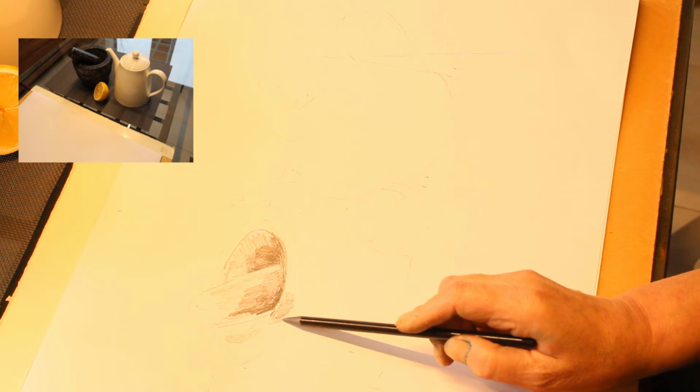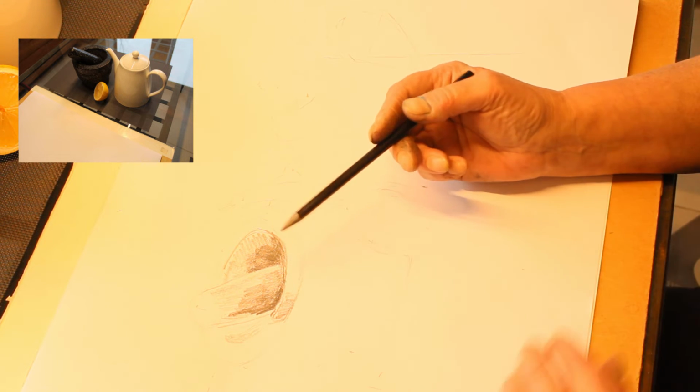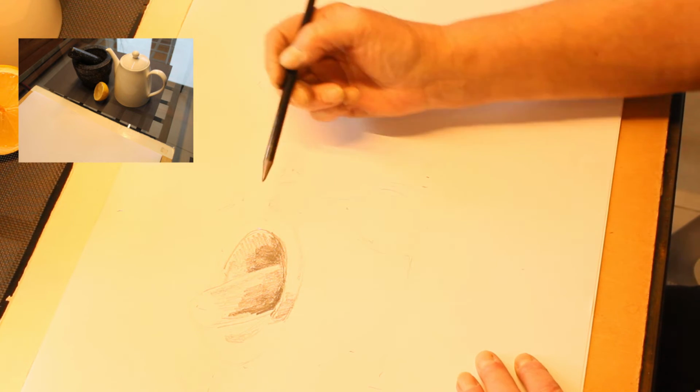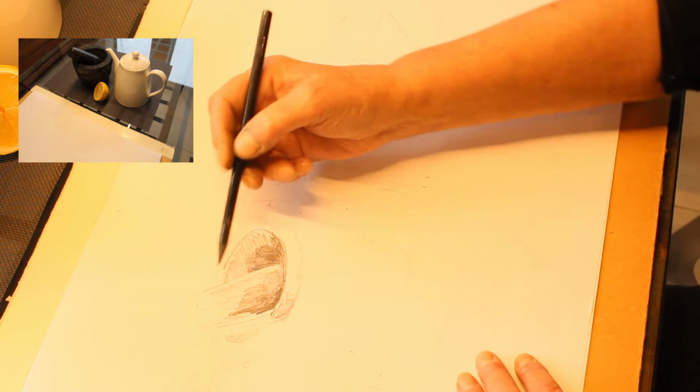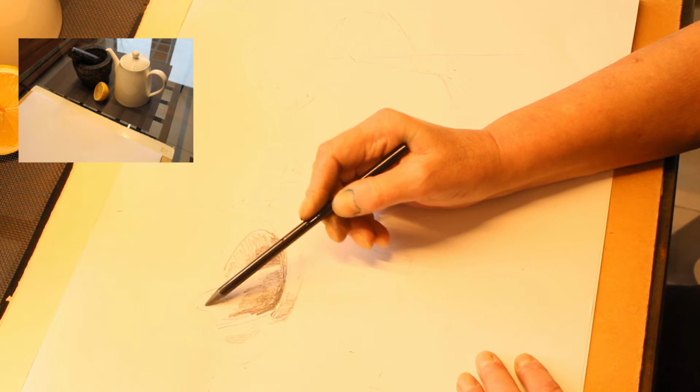So we've got some fairly good natural light going on here, but at the same time I've got an overhead light, so that I've got two sources of light, one from the window and one directly overhead.